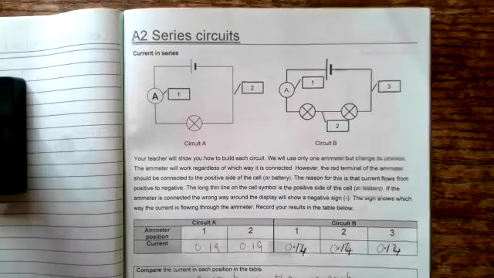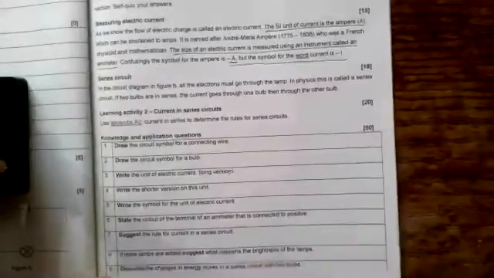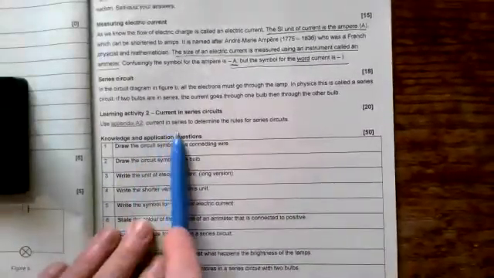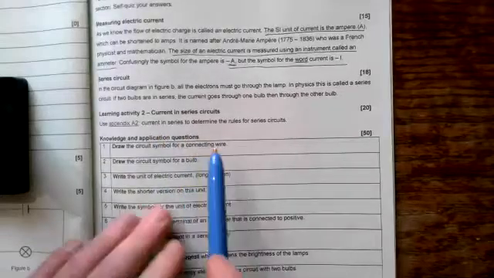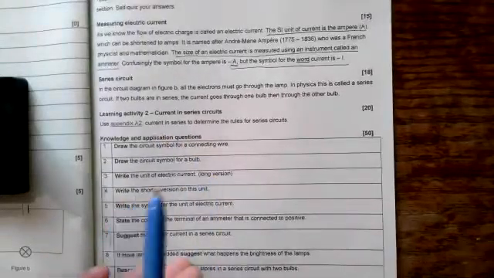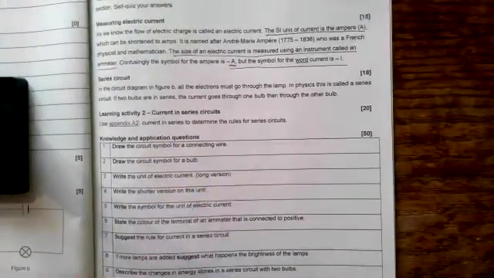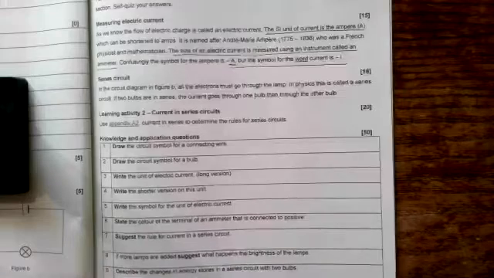Okay, I'll look at that results table and how that's produced in the links that you'll see in the lesson recording, which will be on SharePoint soon. Okay, so the current in a series circuit is the same at every point in a series circuit. Okay.